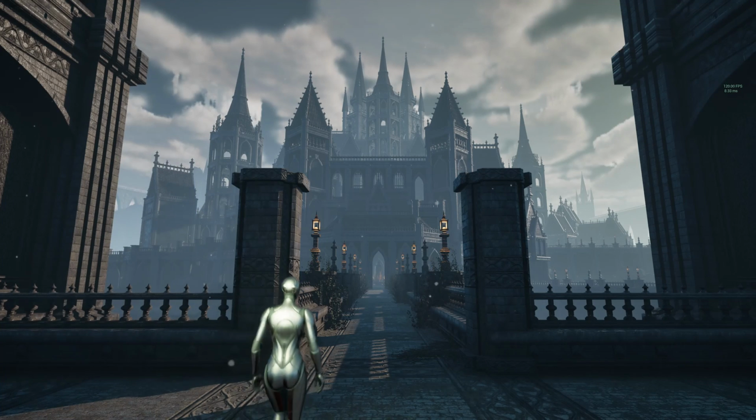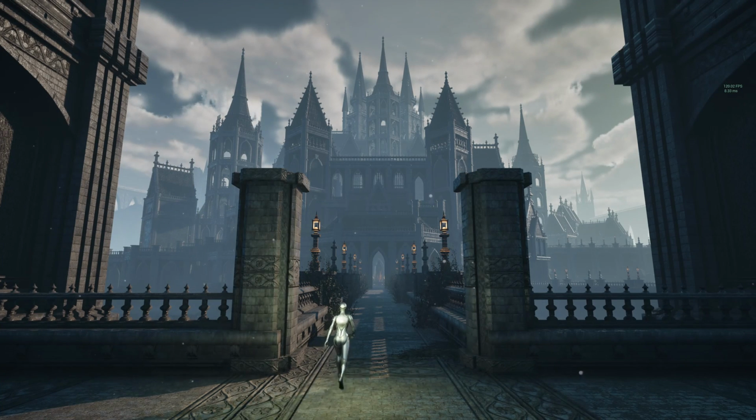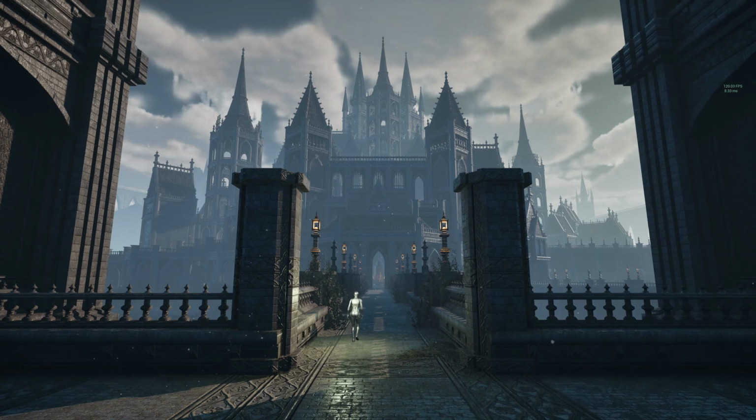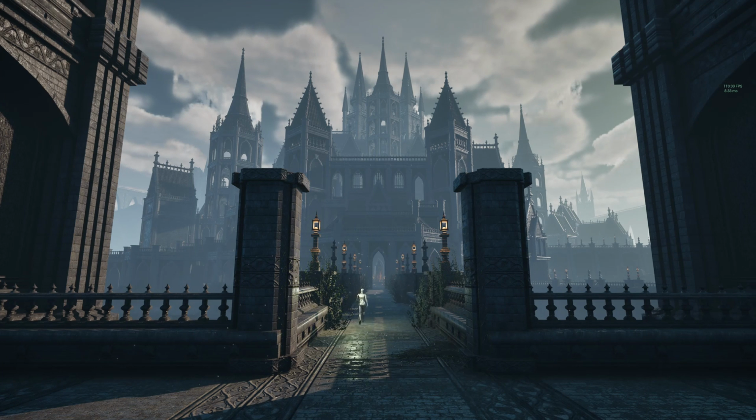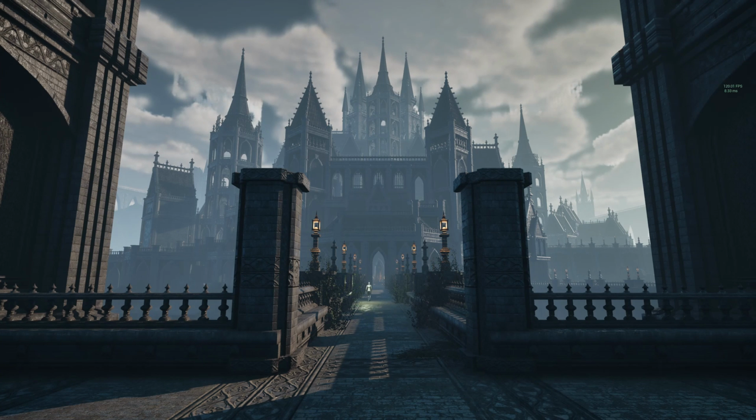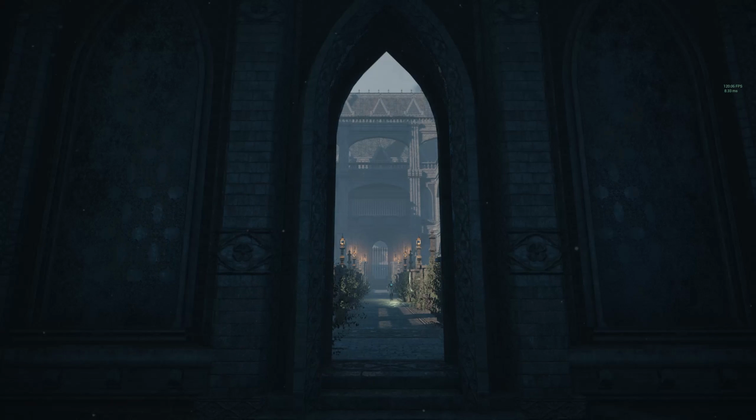Hello everyone. So today we are going to implement this fixed camera system in Unreal Engine 5. This is inspired from games like Resident Evil. Here you can see, even though we are controlling the character, the camera is fixed. This allows us to showcase the level in a better way so that we can emphasize the level design and the feeling of the level.